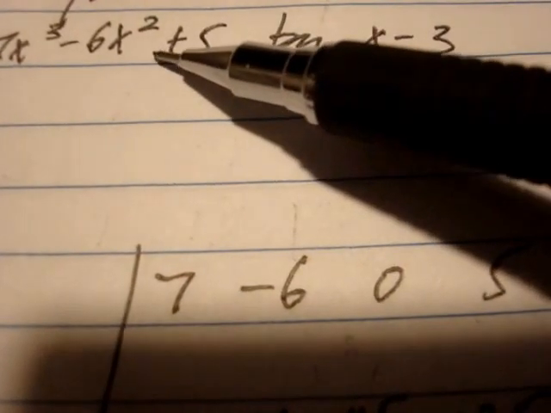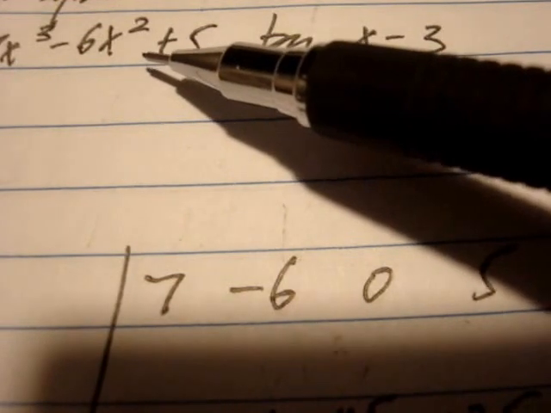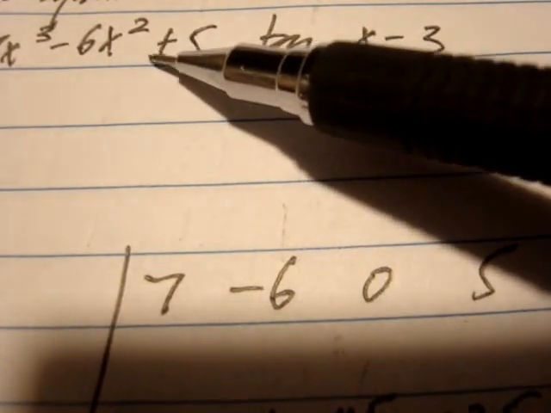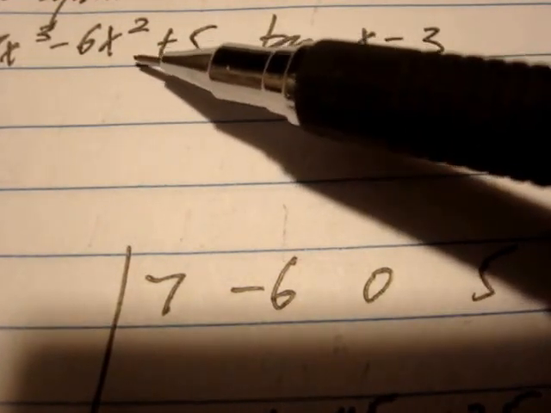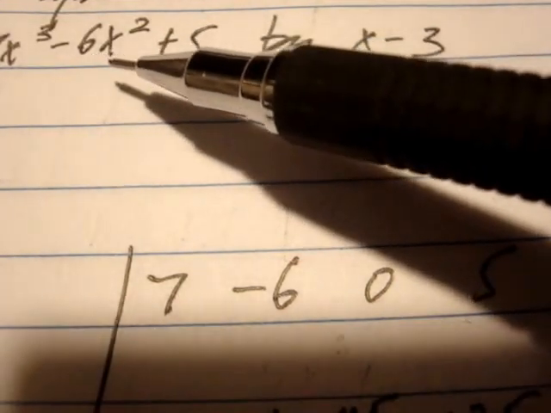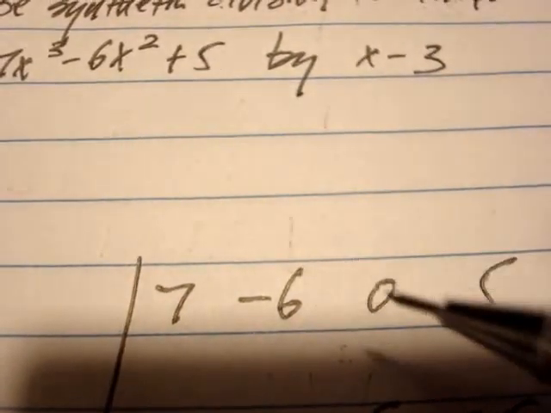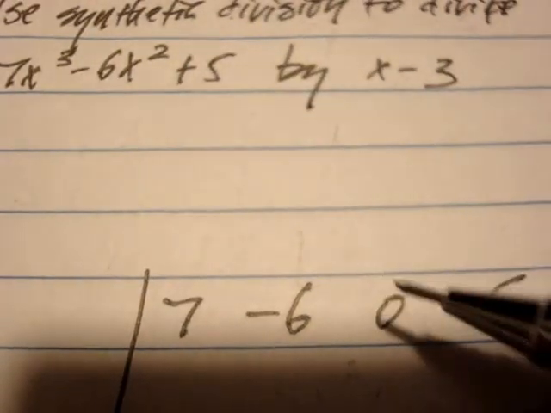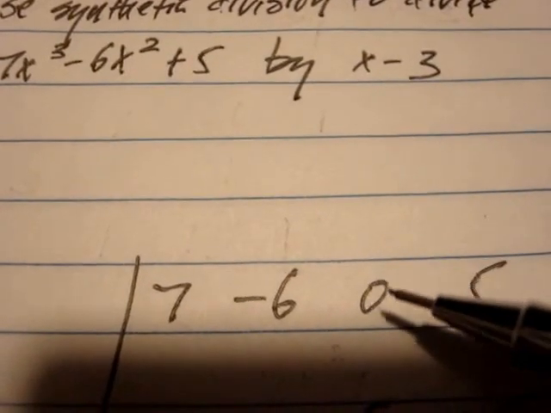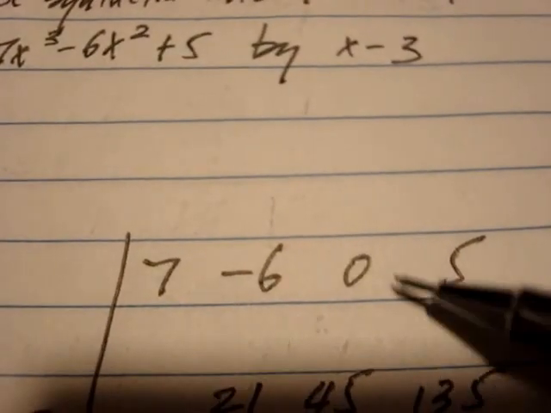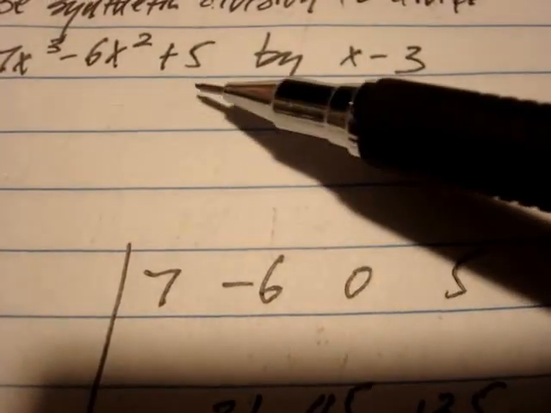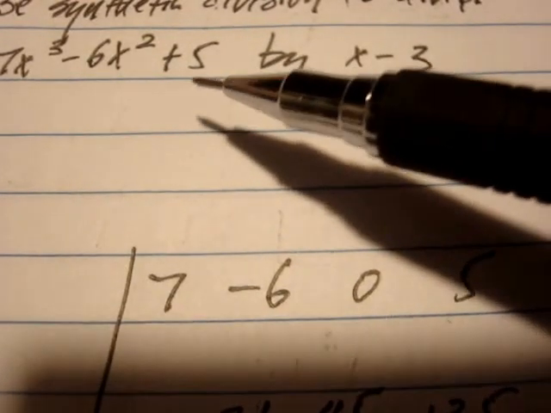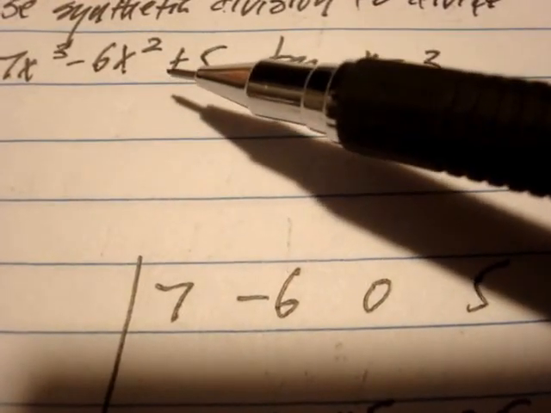Notice that there's no third term. It's supposed to be an x right here, but since the given did not write it, you need to assume it is there by writing a 0 in the table. If there's an x, you just write the number in front of the x.